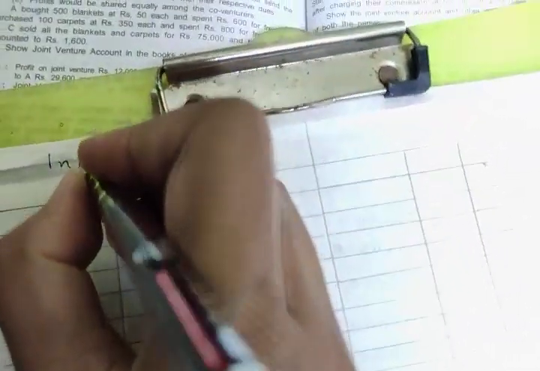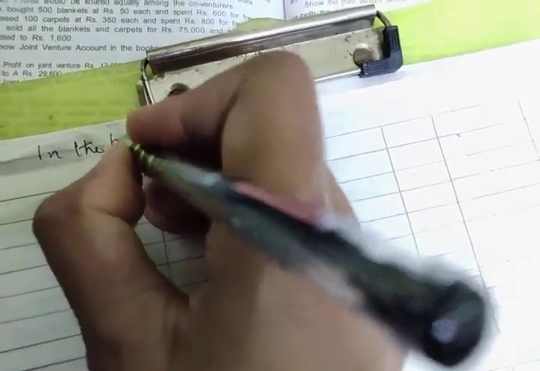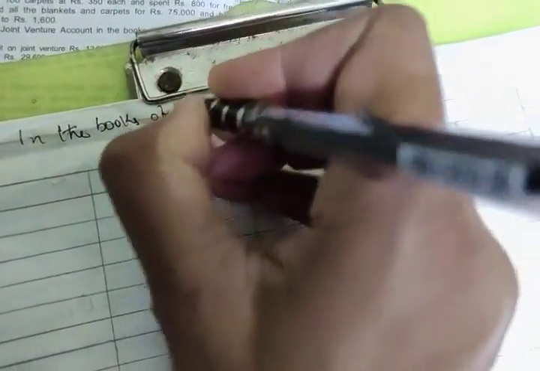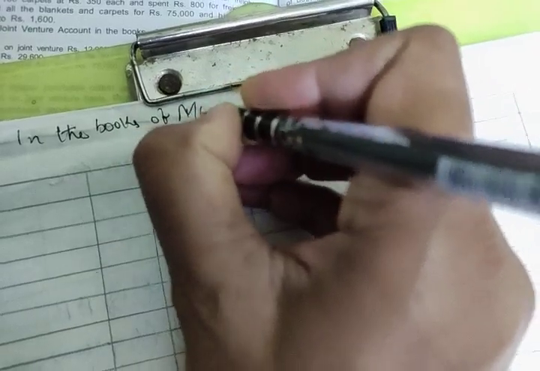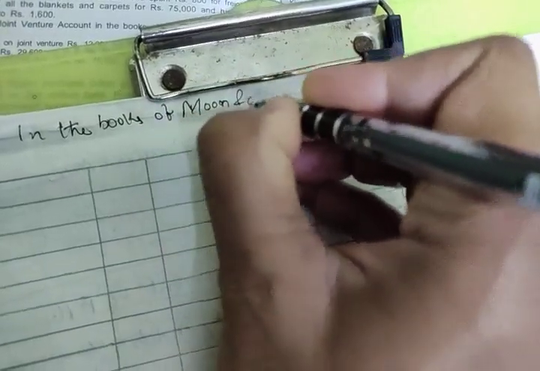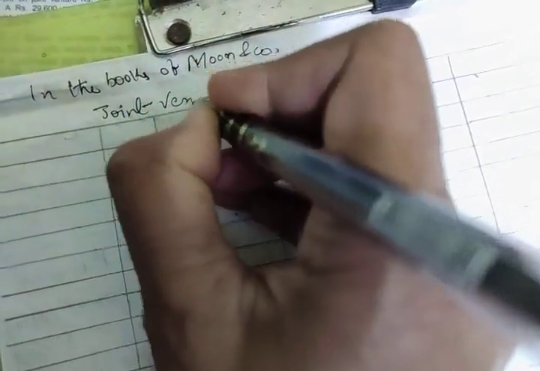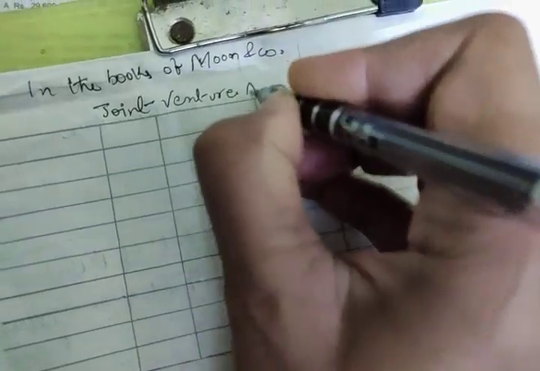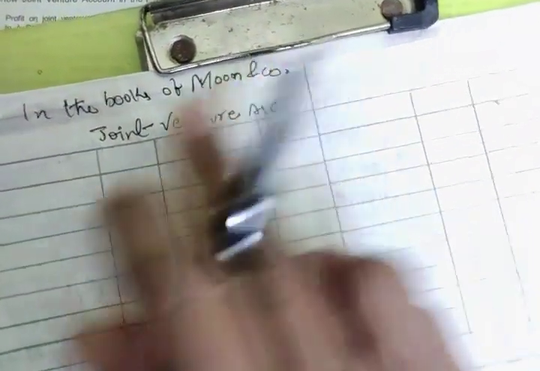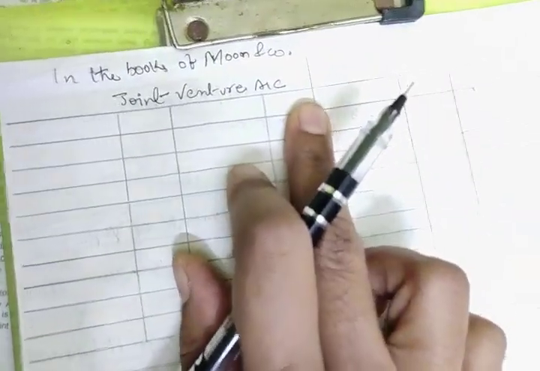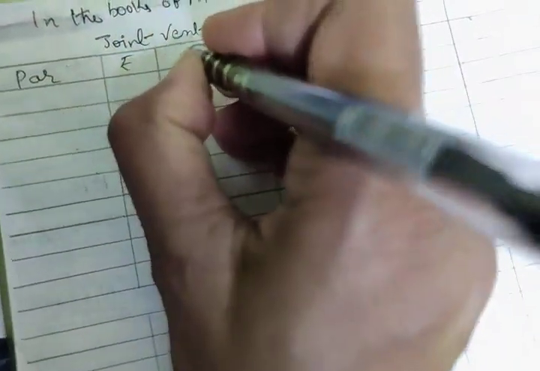In the books of Moon and Company, which account are we opening? We are opening the joint venture account. So in the books of Moon and Company, we are going to open the joint venture account. This will be your particulars, this will be your amount. I am going for a shortcut, please try to understand.